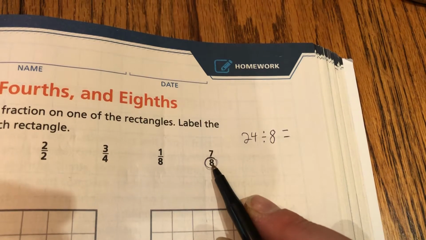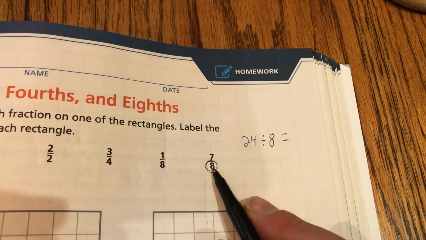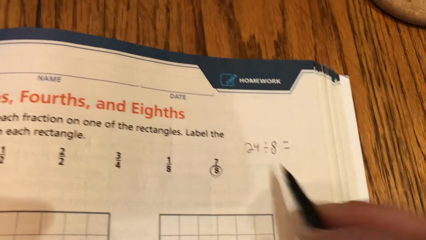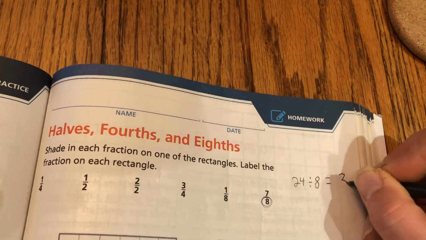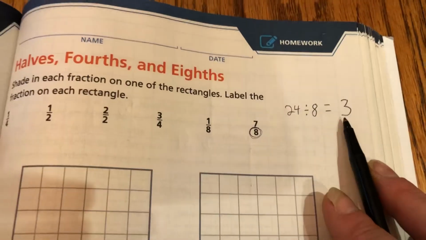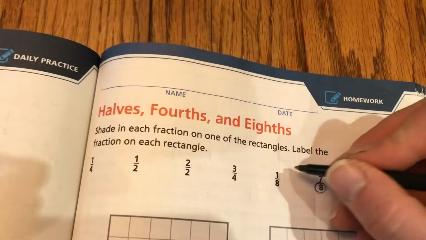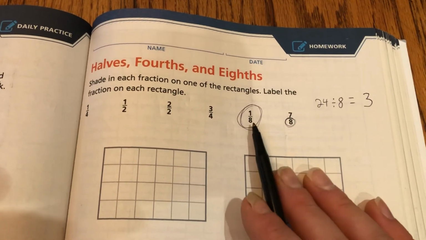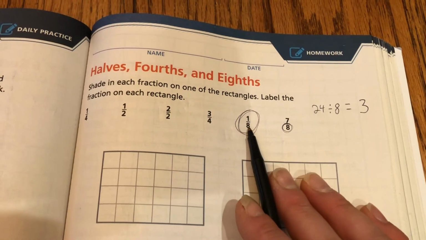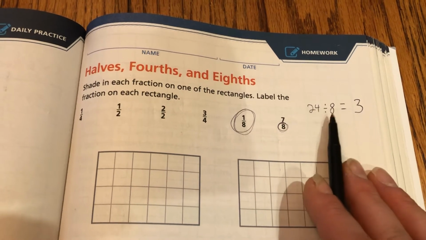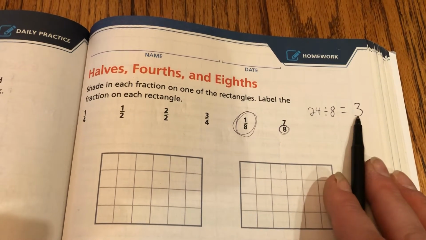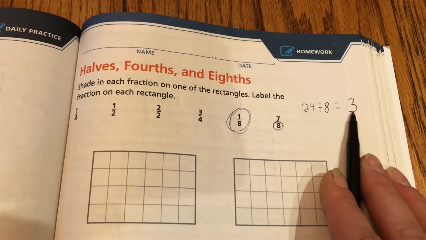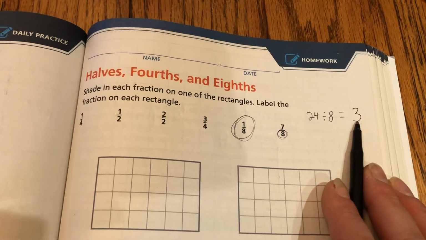If 24 divided by 8, I know that I need to chop it up into 8 pieces. So 24 divided by 8 would be 3. And so right away, I know that if I'm doing this fraction, 1/8, I would need to take one of these rectangles and I would need to take 1/8 of that rectangle. And I get 1/8 by taking one of these pieces. 3. One piece. So 1, 3.